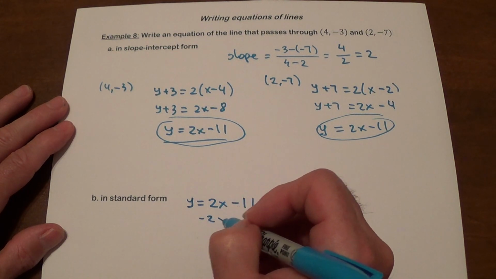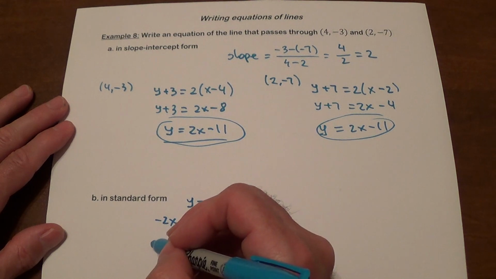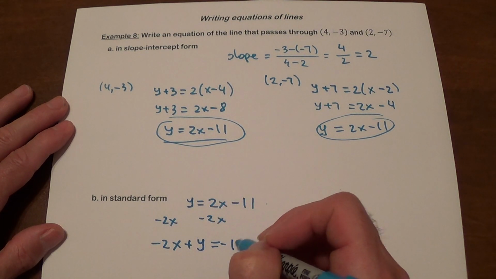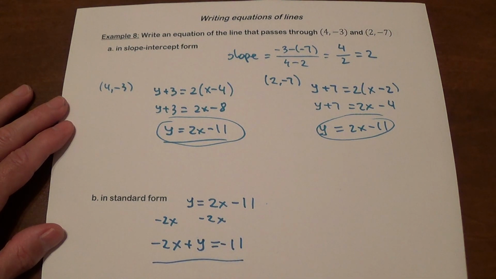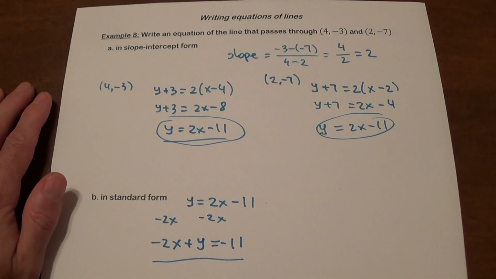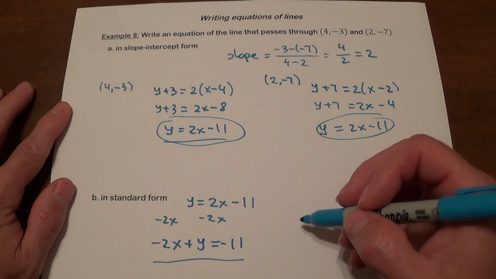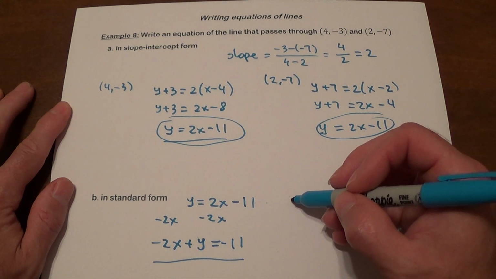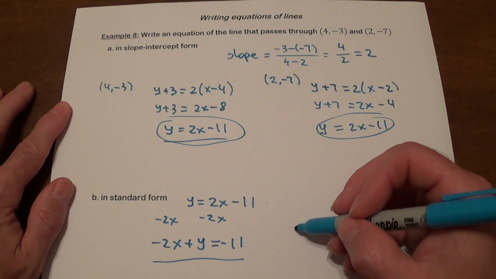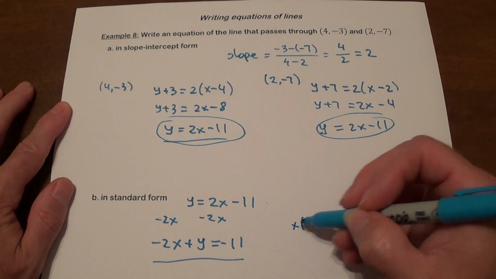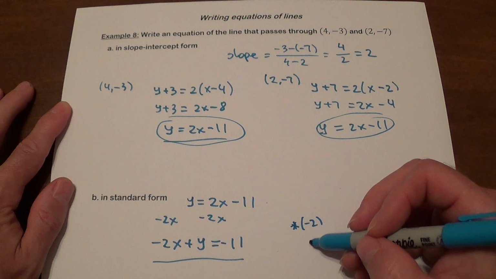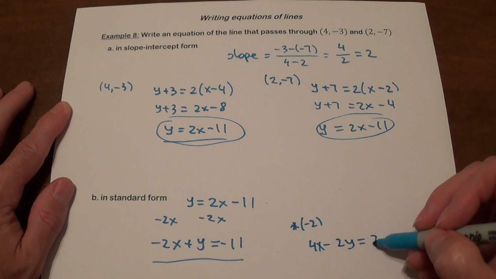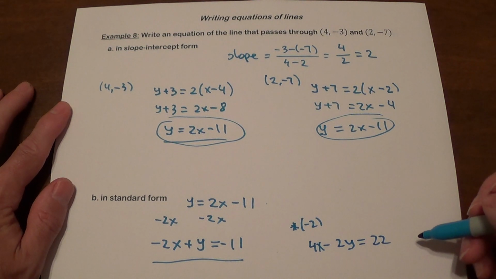So if I subtract 2x here, I'm going to get one possible equation, which is going to be this one. That's one possibility. Is this the only one? Absolutely not. You can take this equation and multiply it by, for example, -2. If I multiply this equation by -2, then my equation is going to be 4 minus 4x minus 2y equals 22.